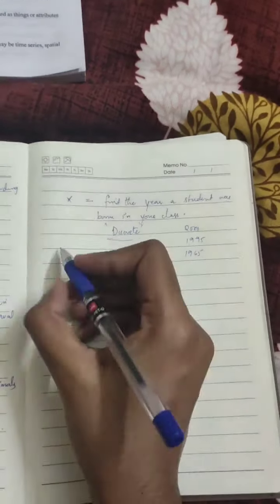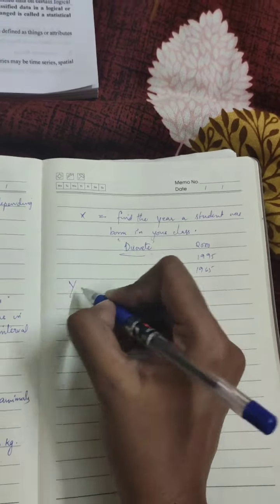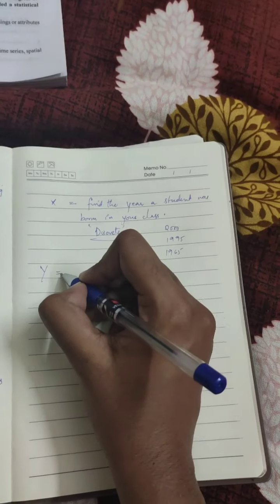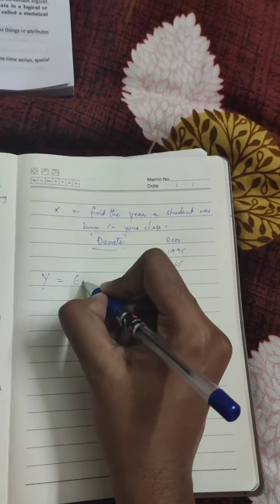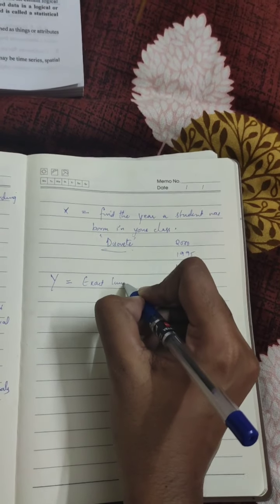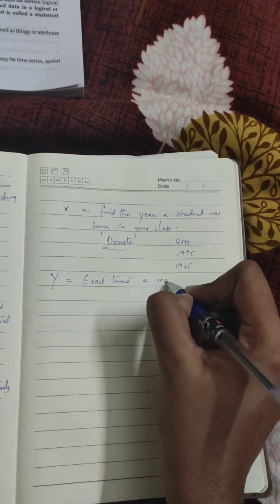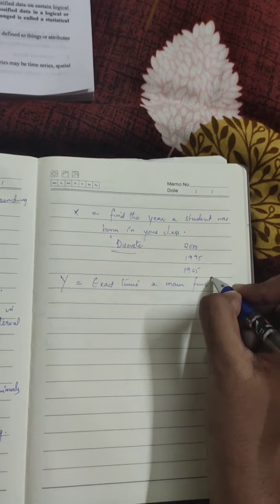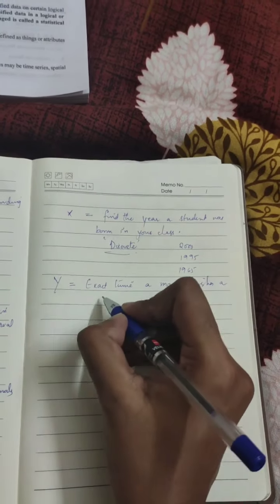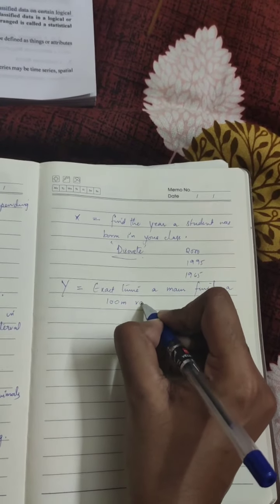I'll give you another example to make it even clearer. Y is equal to, you are supposed to find the exact time a man finishes a 100 meters race.